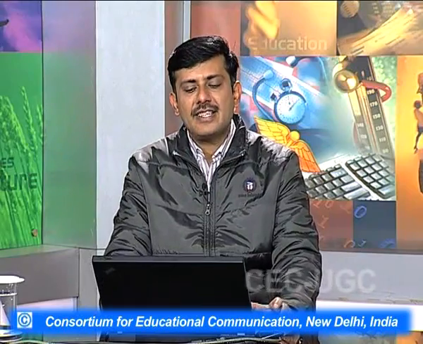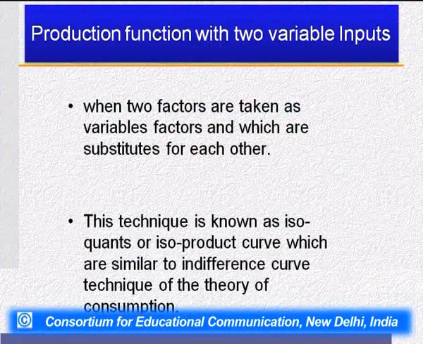So one variable is constant in the short run, and in the long run both variables fluctuate, or you can increase or decrease them as per your convenience. When two factors are taken as variable factors which are substitutes for each other, this technique is known as isoquants or the iso product curve, which are similar to indifference curve techniques of the theory of consumption.